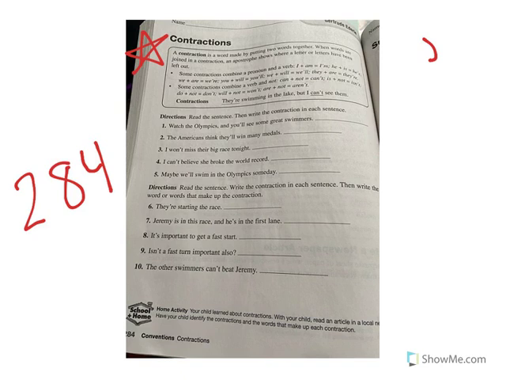Okay. So we're seeing an example underneath. Here we see contractions. They're is underlined because it's they plus are. They're swimming in a lake, but I can't, can plus not, see them. Okay, so your directions for numbers 1 through 5 is to read the sentence, then write the contraction in each sentence. Okay, so you're picking out the contractions that you see in each sentence. Numbers 6 through 10, the directions say read the sentence, write the contraction in each sentence, then write the word or words that make up the contraction.